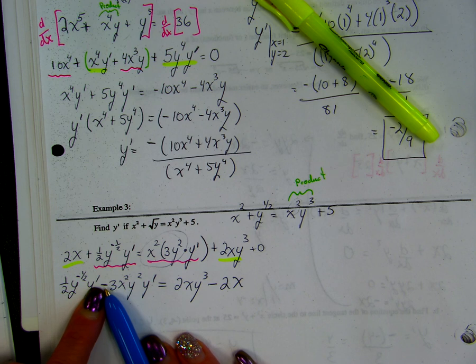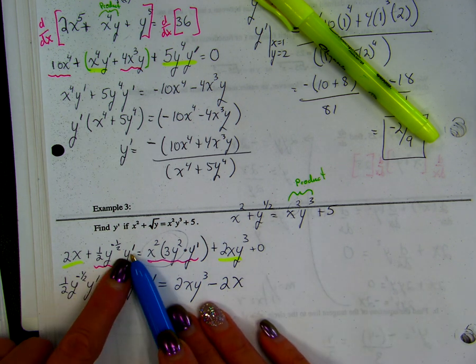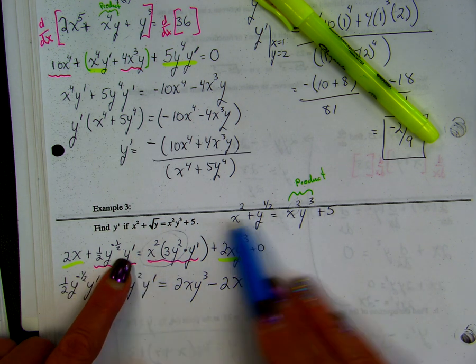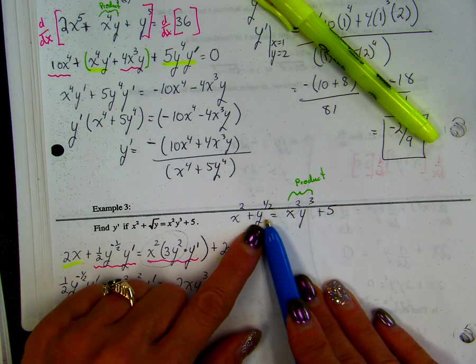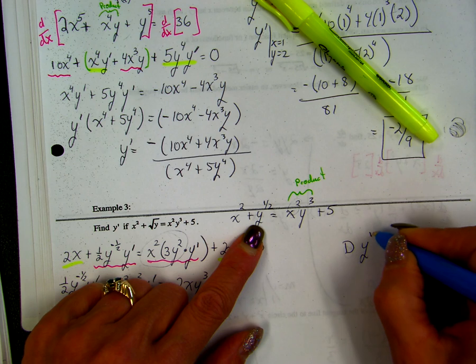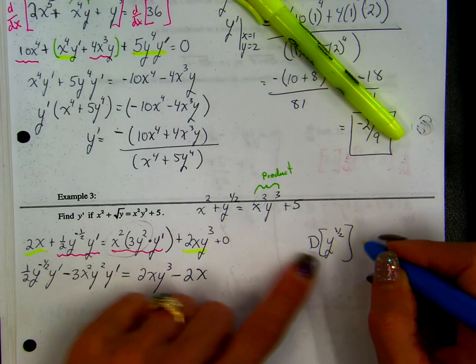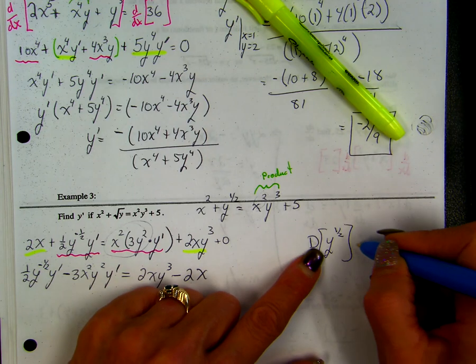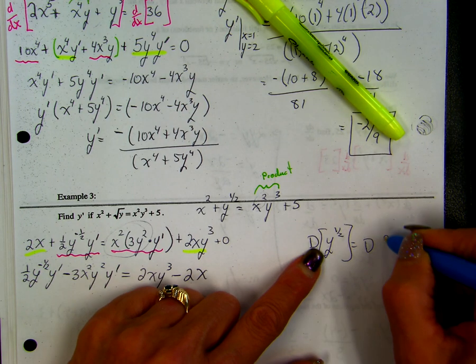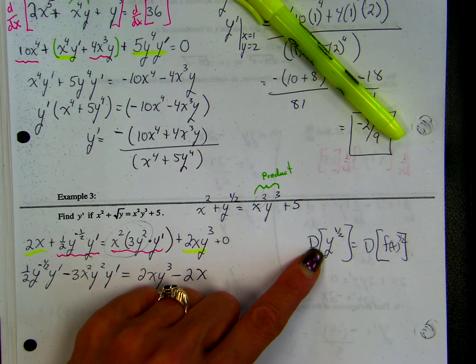Yes? Why does there need to be this y prime? Because we took the derivative implicitly. I'm taking the derivative of y to the 1/2, where y is a function of x. This is the derivative of f at x to the power of 1/2.